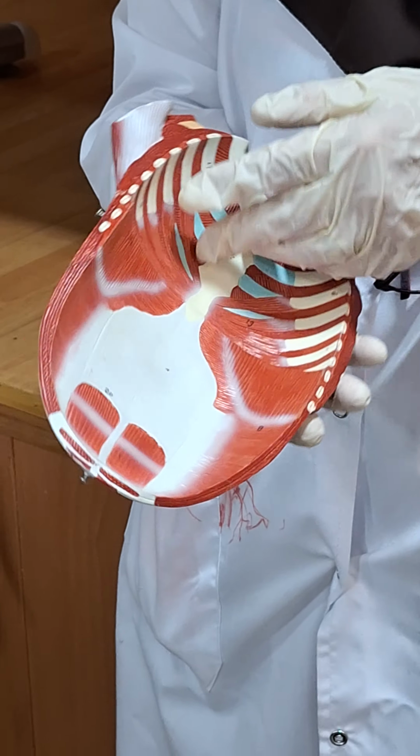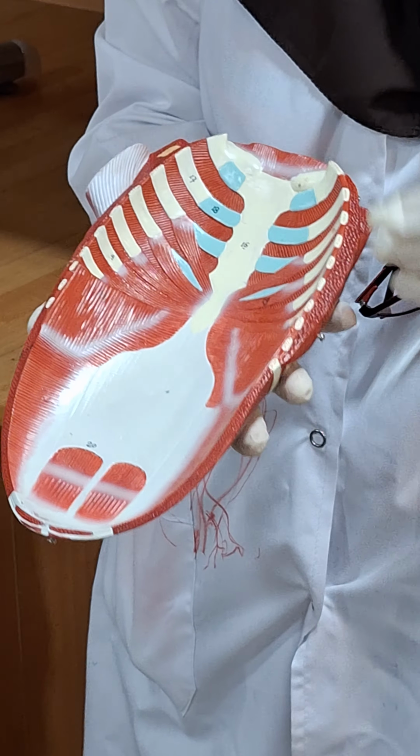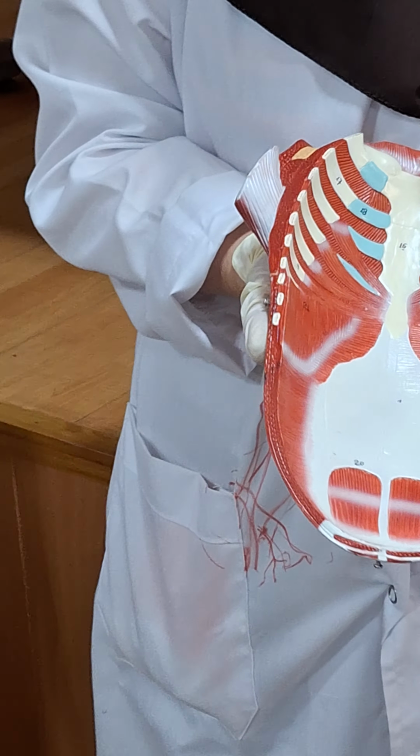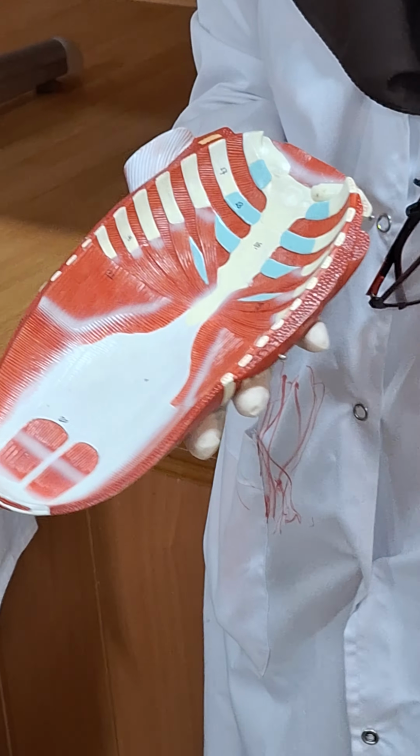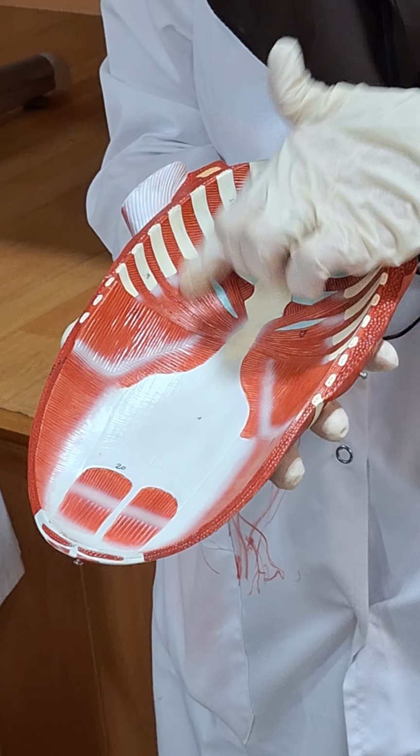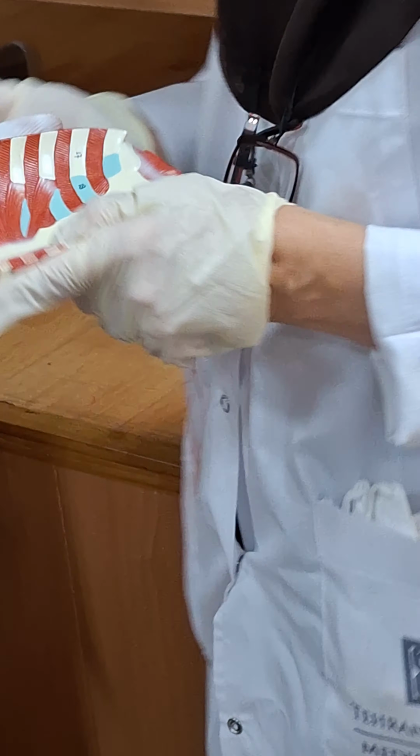Now, if I remove this and look posteriorly to the sternum, the transversus thoracis muscle is visible here.